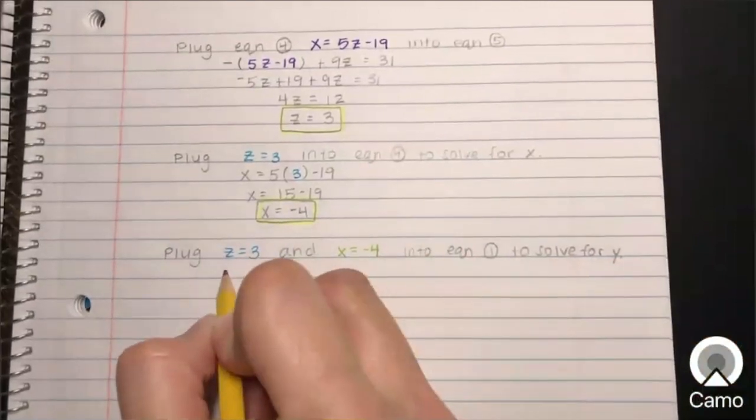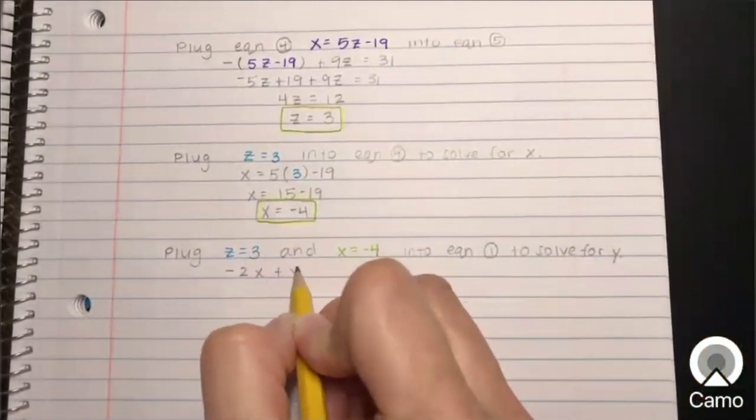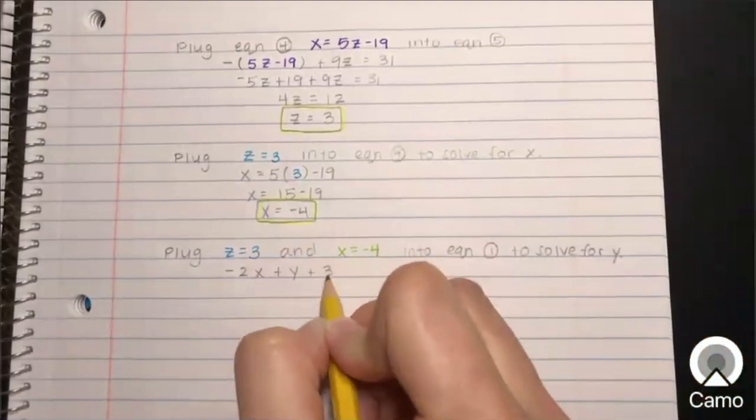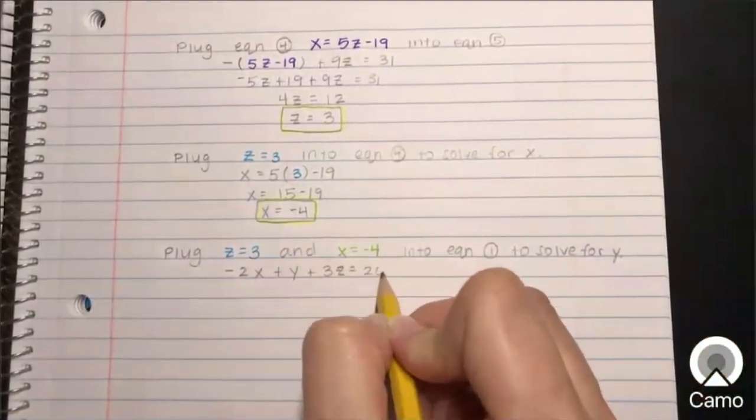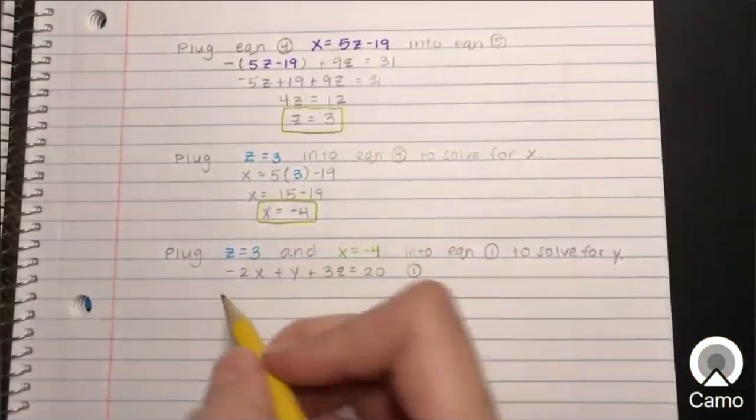So I'll just go ahead and rewrite equation 1 since I don't have it on the paper in front of me. So it's negative 2x plus y plus 3z equals 20. This is equation 1. And I'm going to substitute in what I have for x and z in order to solve for y.